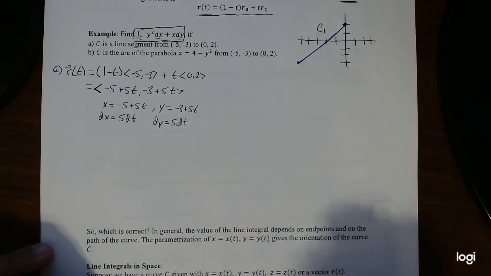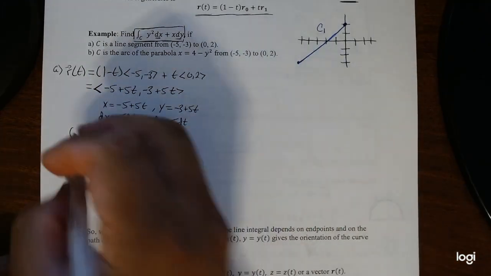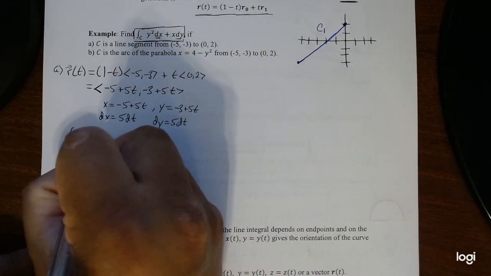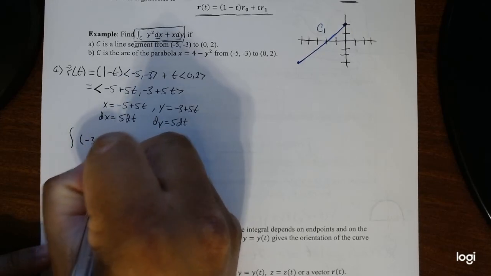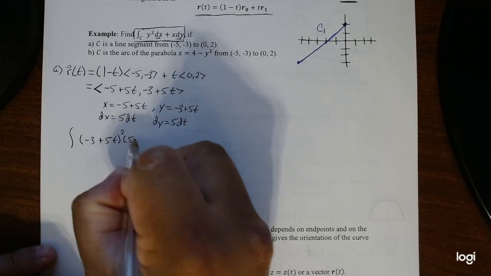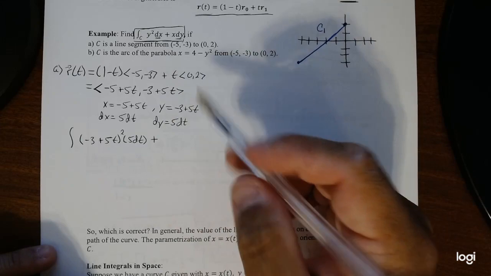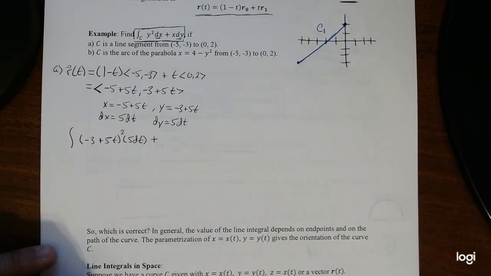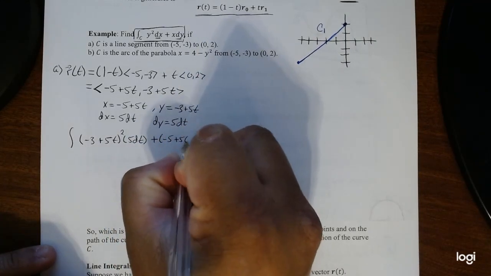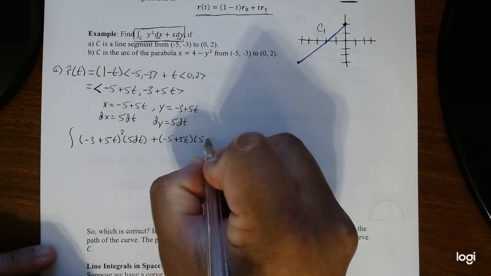Okay. So according to my formula, and we'll figure out the bounds in a little bit, it's going to be y squared. So where's y? (-3 plus 5t) squared times dx, which is just 5 dt, plus the other part, x, which is just going to be (-5 plus 5t) times dy, which is again 5 dt.